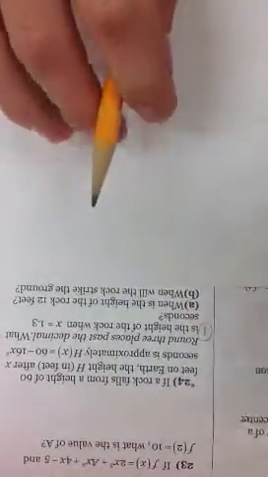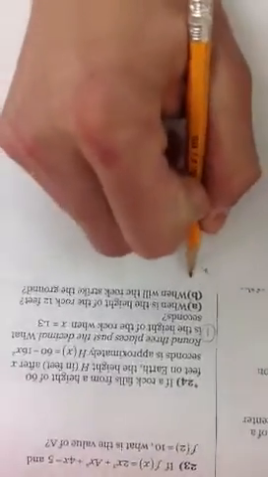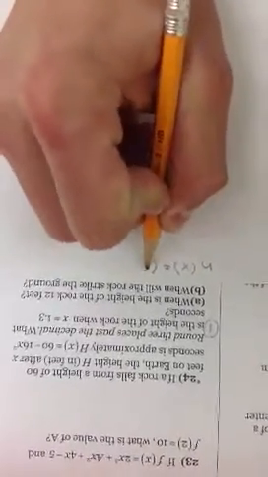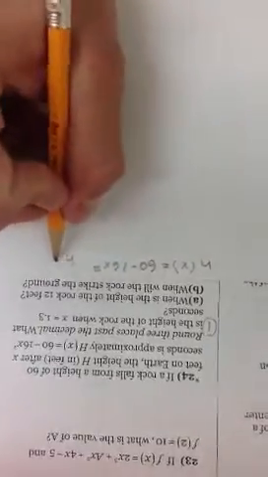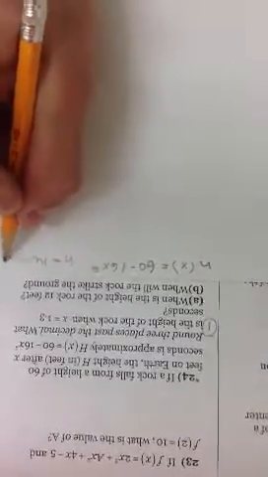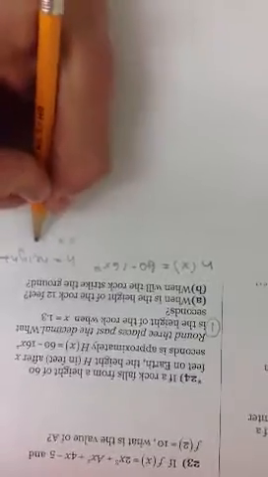Problem 24 has three parts, which I label 1, A, and B. In this problem, it gives us the equation h of x equals 60 minus 16x squared, where h is going to equal the height and x is going to equal the time.